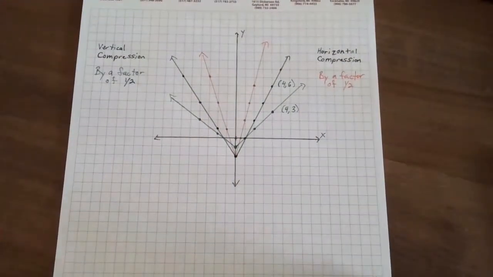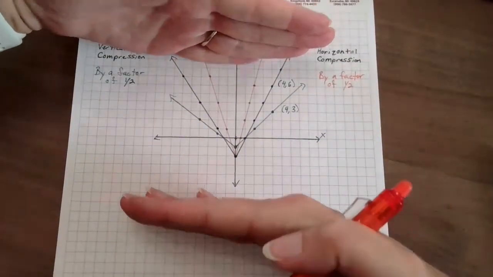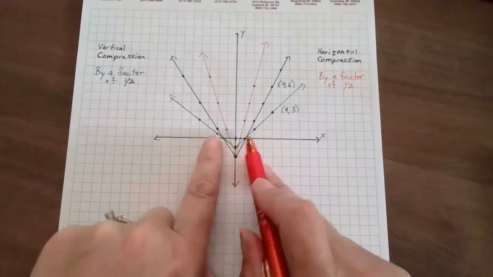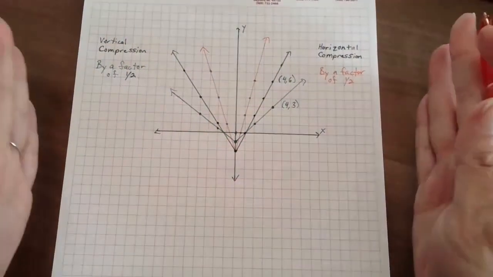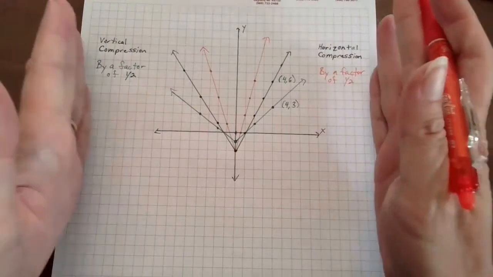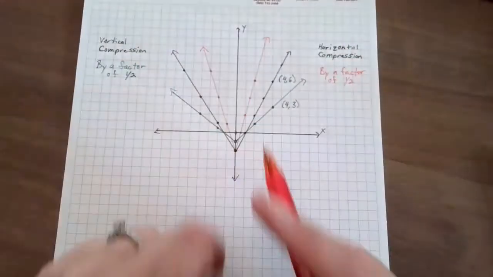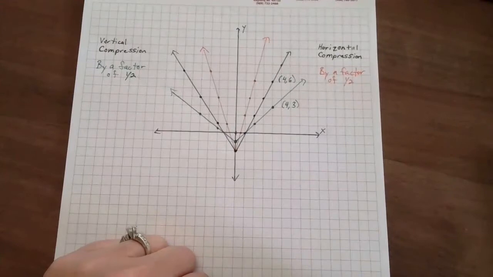All right, so when we squished it towards the x-axis, we end up with this green graph out here. And when we squished it horizontally, horizontal compression towards the y-axis, we get this orange graph right here. So we can see some definite changes going on.